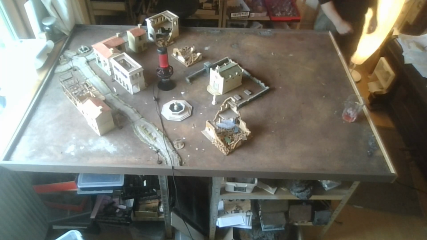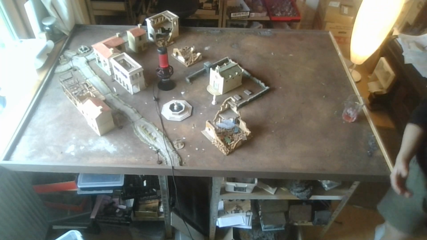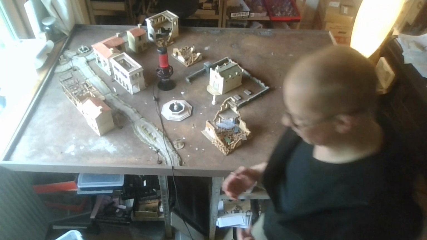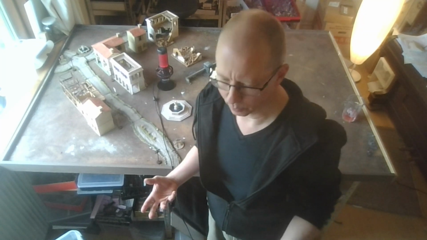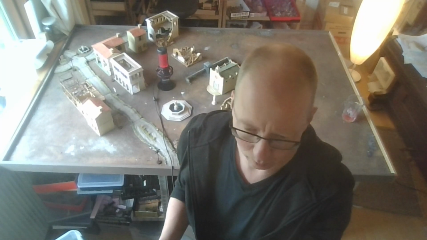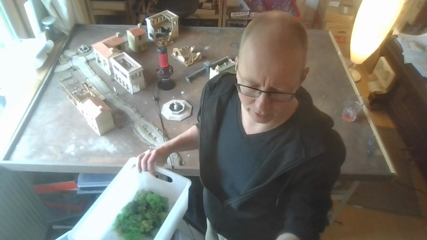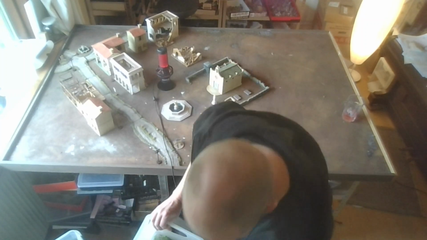Like that. I often find that it's small details that bring a table together and make it feel like it's a real place, which is what we want. We want it to look and feel like it could be real, at least.